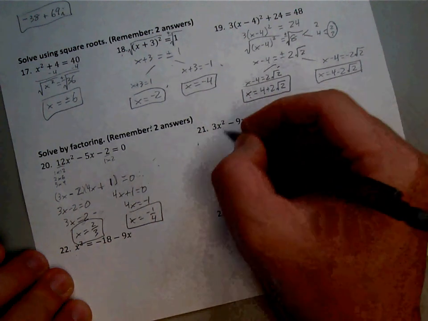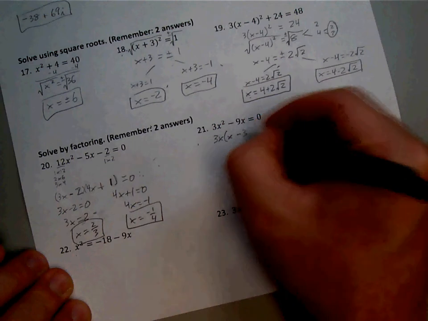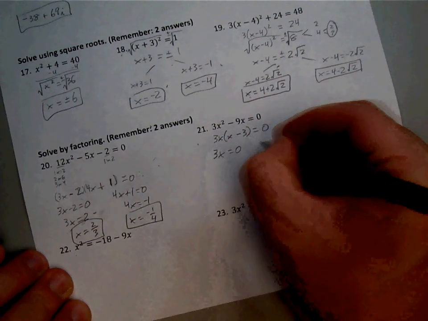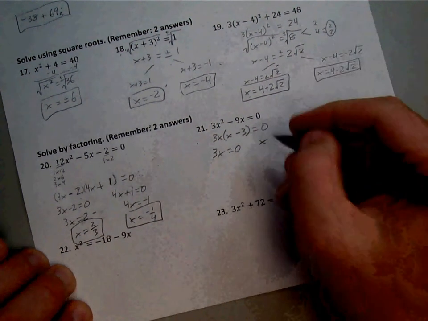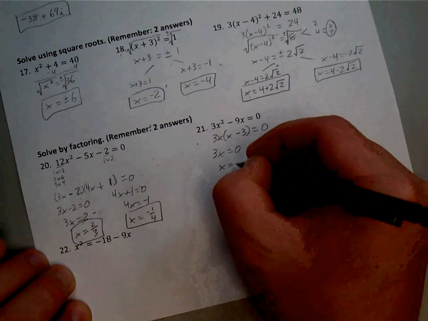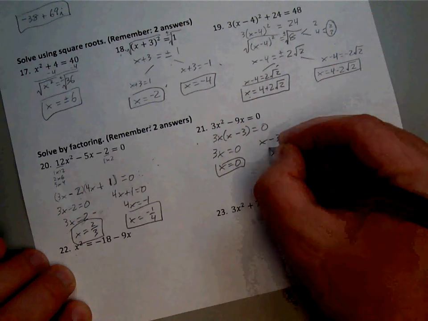Okay, then number 21, we can factor out 3x from both terms, leaving me with x minus 3. Set each factor equal to 0. Set 3x equal to 0. Set x minus 3 equal to 0. Solve them both. Divide by 3. We get x equals 0. Add 3. I get x equals 3.